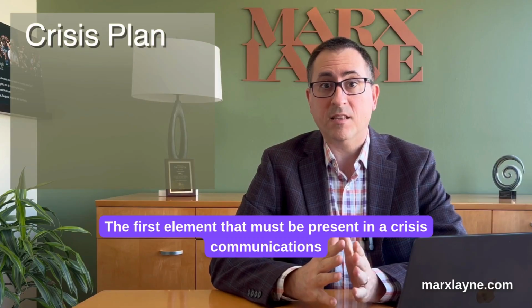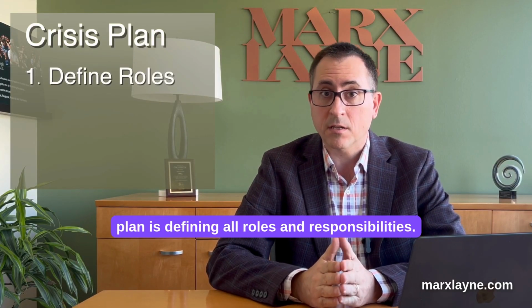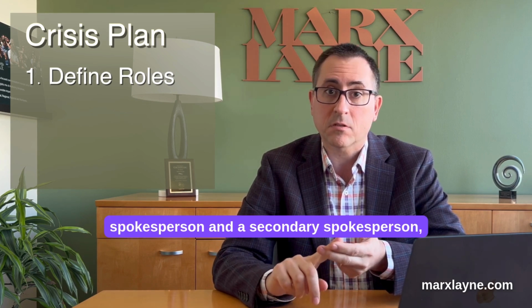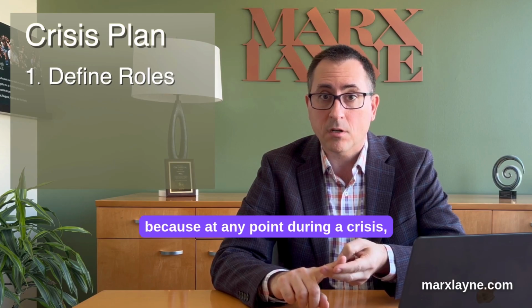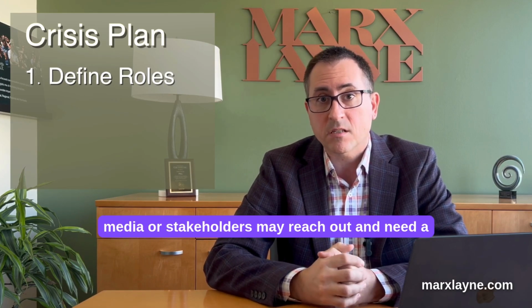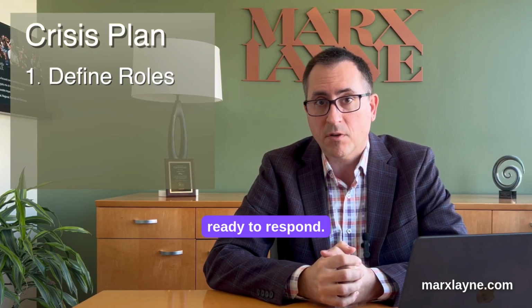The first element that must be present in a crisis communications plan is defining all roles and responsibilities. You must identify a primary spokesperson and a secondary spokesperson, just in case they are not available, because at any point during a crisis, media or stakeholders may reach out and need a response, and a company or an organization must be ready to respond.